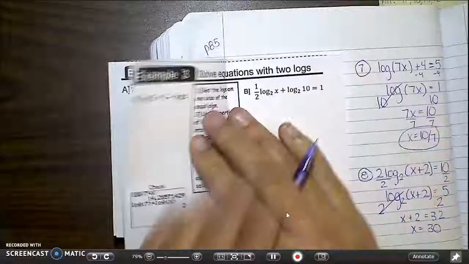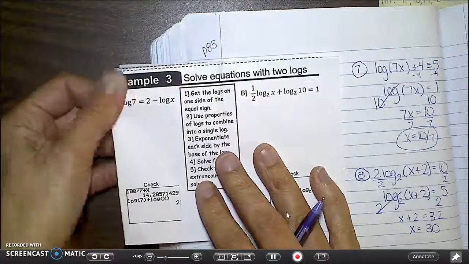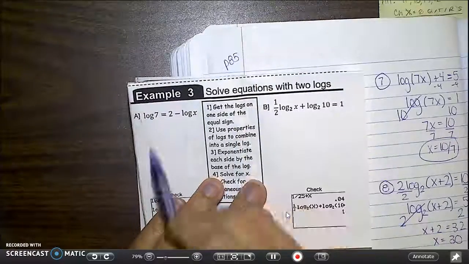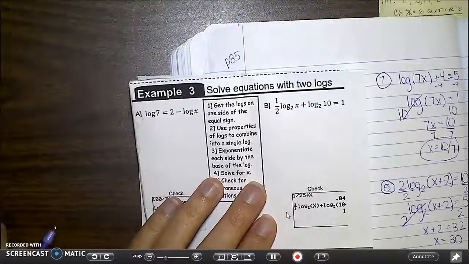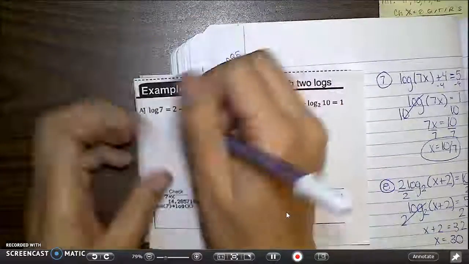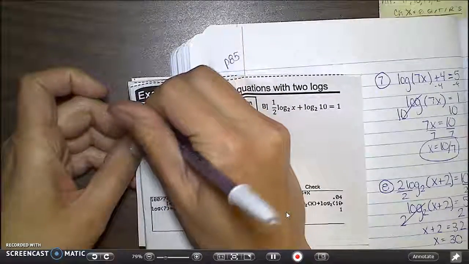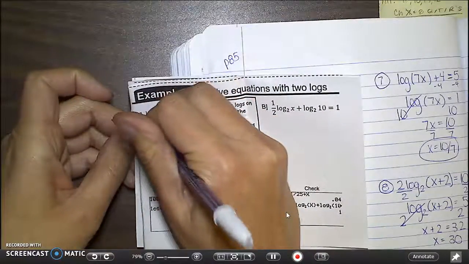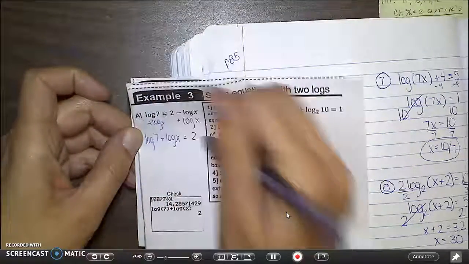Alright, last example. When we're solving with 2 logs, and I feel like I forgot to give an example to third hour like this, so hopefully you're watching. So if I have multiple logarithms, we want to get them on the same side of our equal sign so that we can combine them. So I'm going to have to add this log of x to the other side. So we're going to have log of 7 plus log of x equals 2.